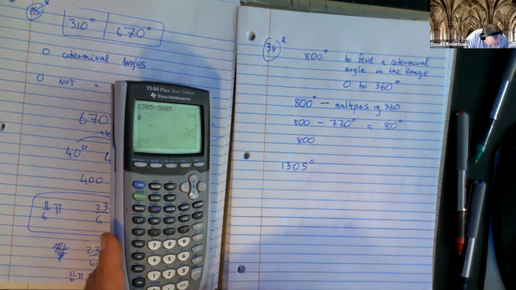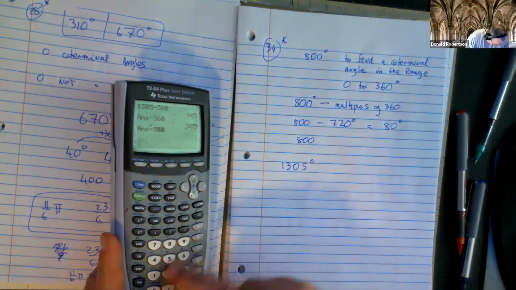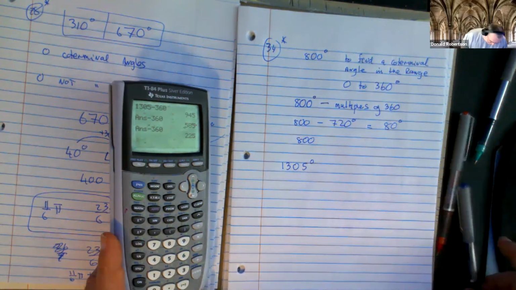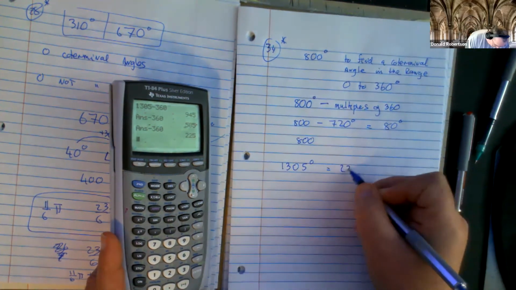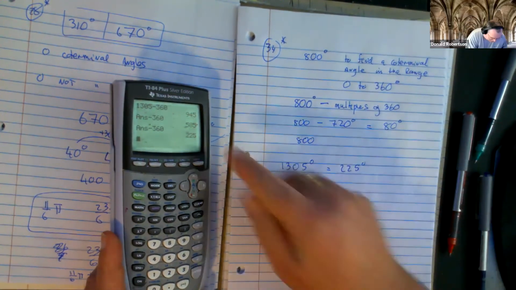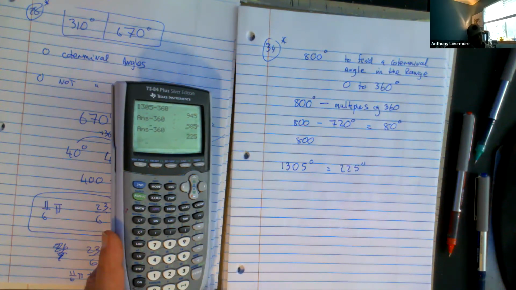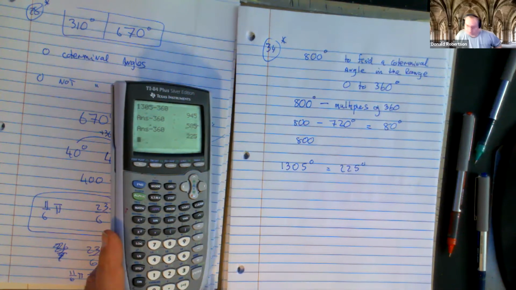Take away 360, too big. Take away 360, too big. Take away 360. There we go. 225. And how do I know that that's the stopping one? How do I know that 225 is it and I don't do any more? Because it's less than 360 and greater than 0. Yeah, it's in the range I want.